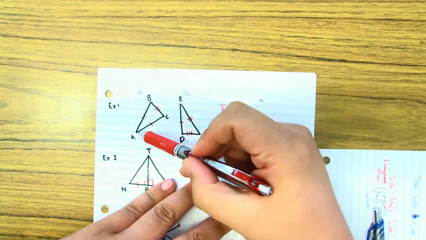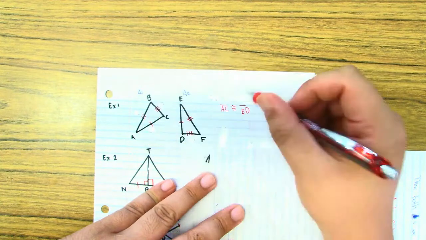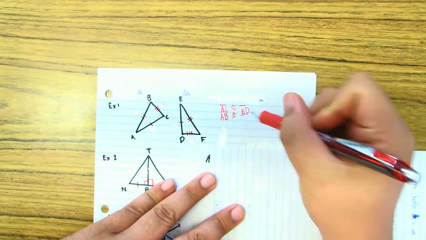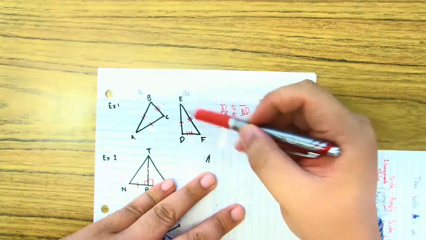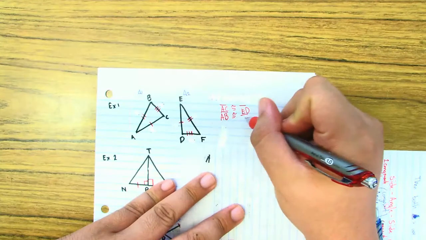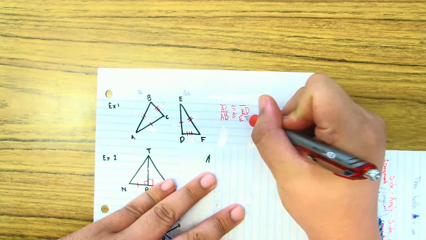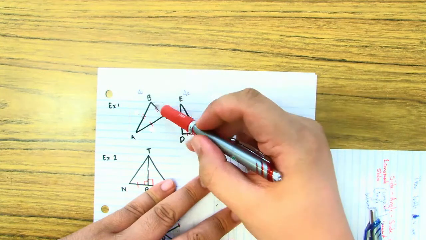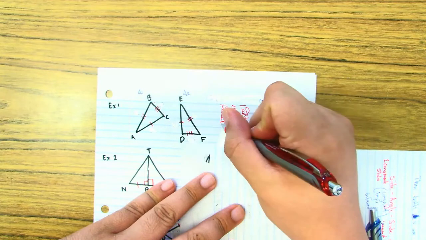You have another congruent side, which is AB. AB is congruent to segment EF, which is the hypotenuse, or the longer side. And you have also the shortest leg here, which is segment BC.